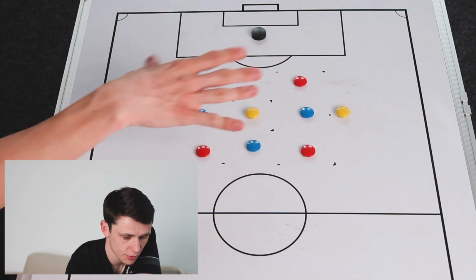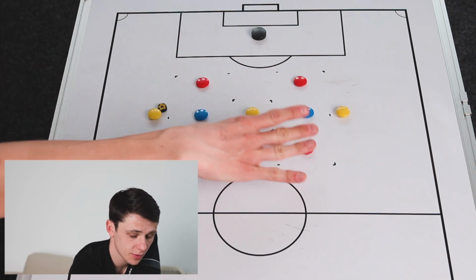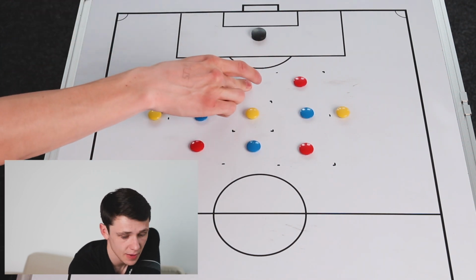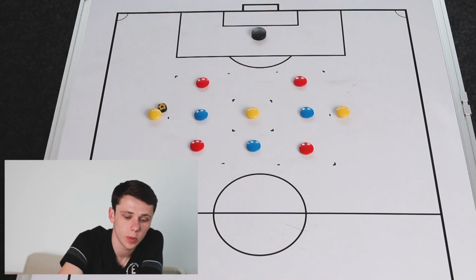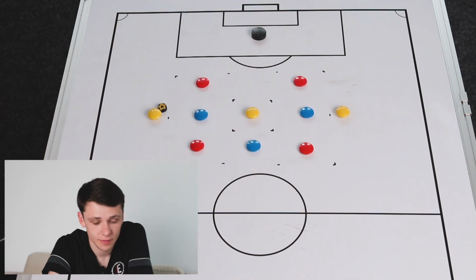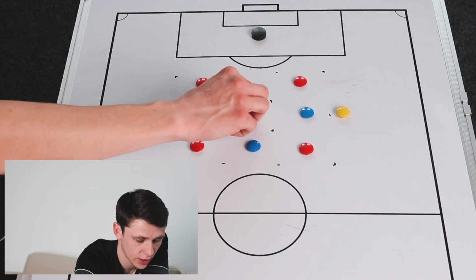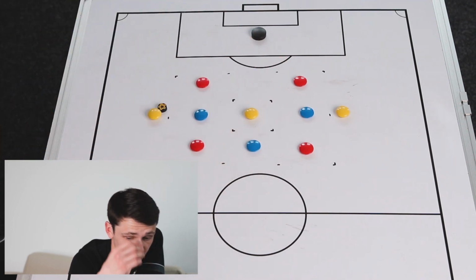So you're going to have 2 teams of 3 and a team of 4. The team of 4 is going to have the extra player in possession. Now, if you have more players, you can just make it equal in here if you want to, and you can add more players in as well. You could even, let's say, have an extra yellow here, 1 in here, and 1 on the outside, who can be a floater on the outside.